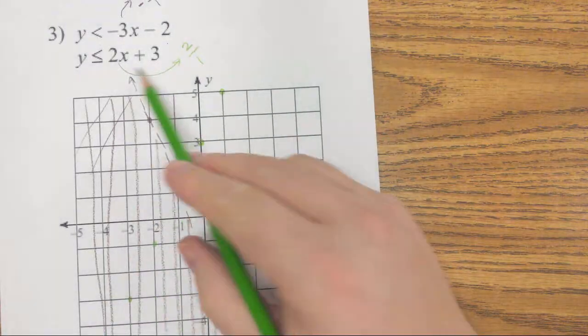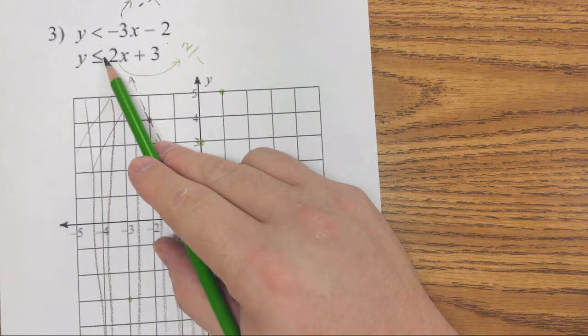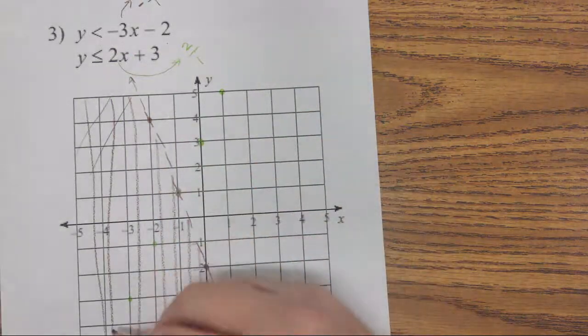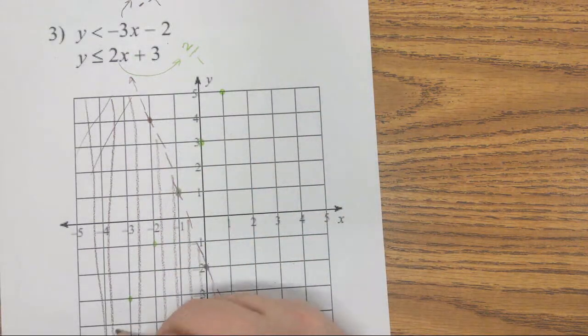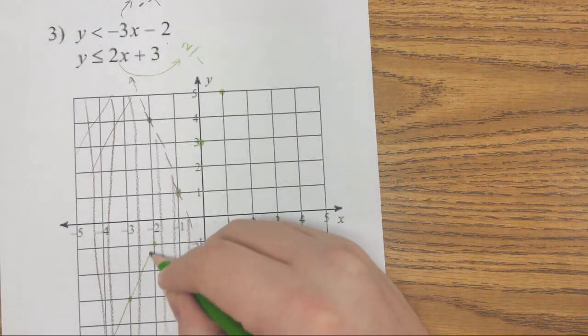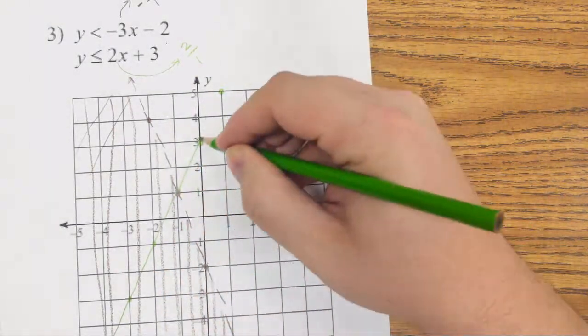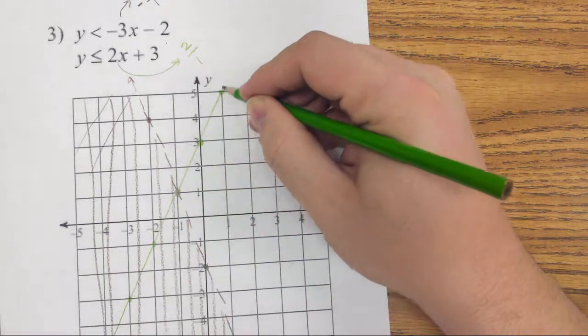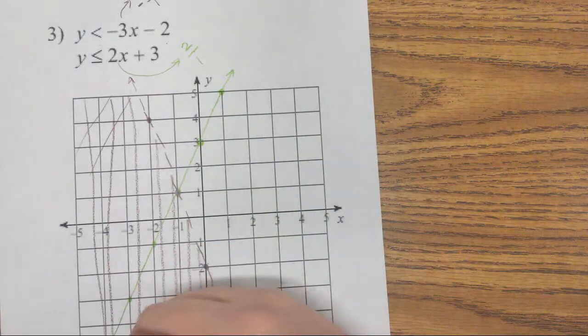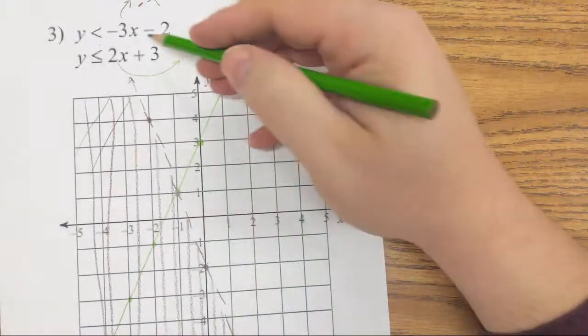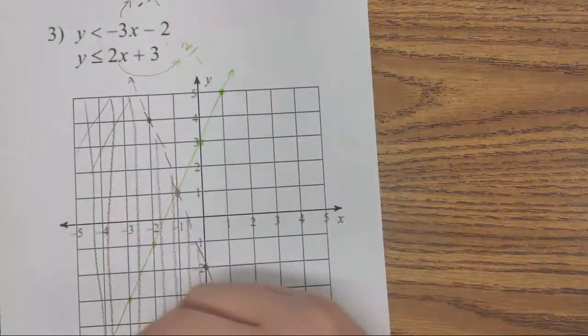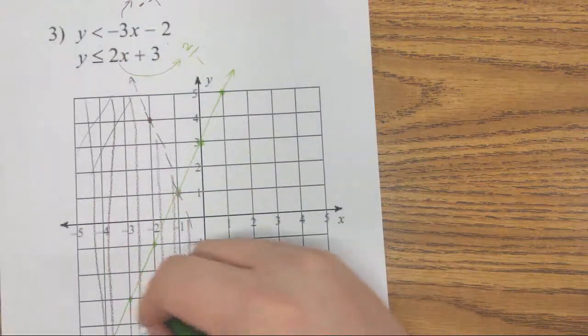Let's join them together. Is it solid or dashed? It's equal to, so it's solid. Here we go. Connect the dots. It's less than, so we're shading below again.